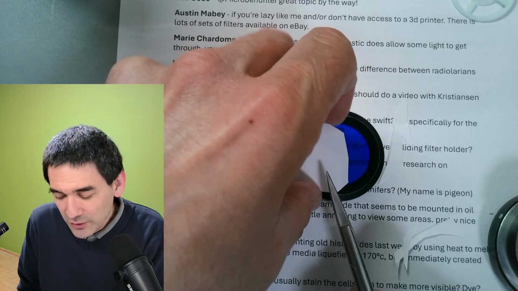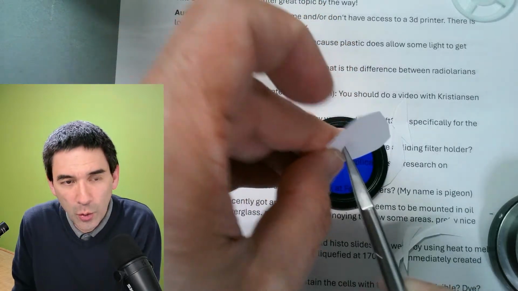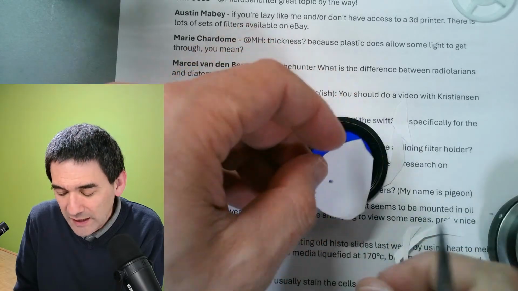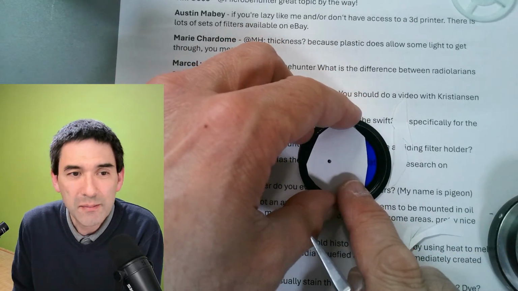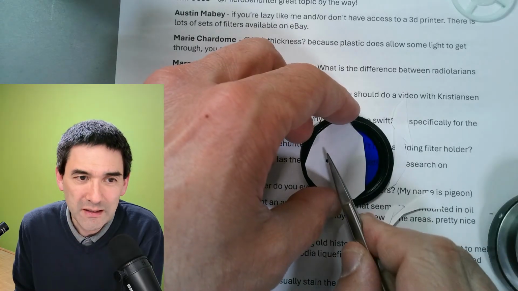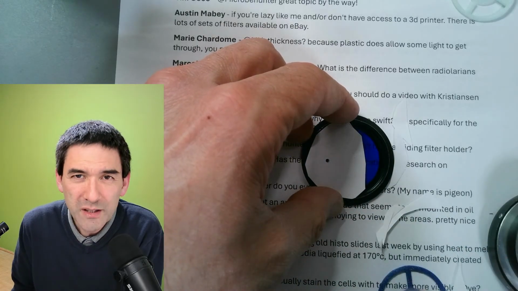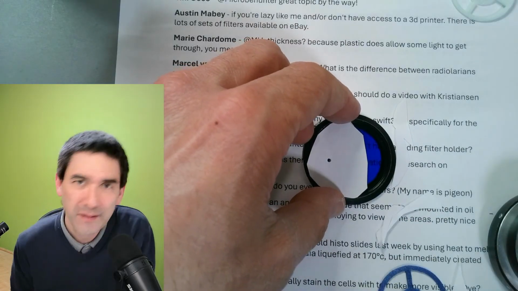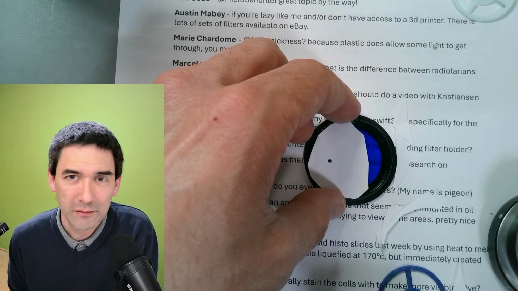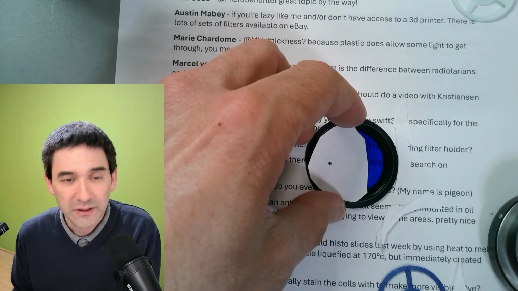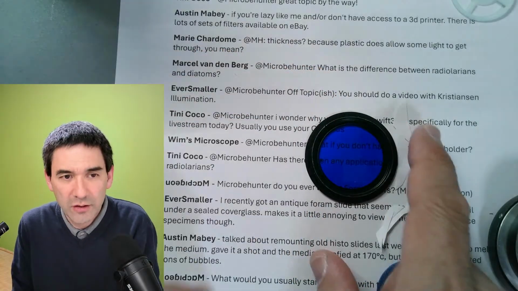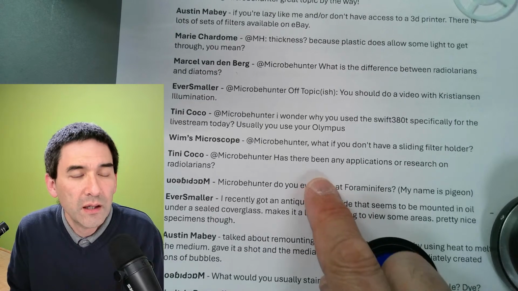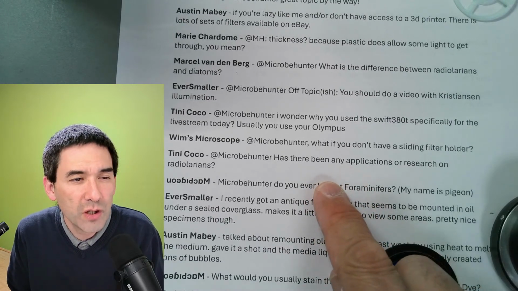So they recommend that you also make a tiny hole in here, to allow a little bit of light to also directly hit the specimen. So most of the light is coming from the side, but a little bit also straight through, so that the background is a little bit grayish in color. So many things to experiment with, right? So it's all trial and error. But that's essentially the short answer if you do not have a swing out filter holder.